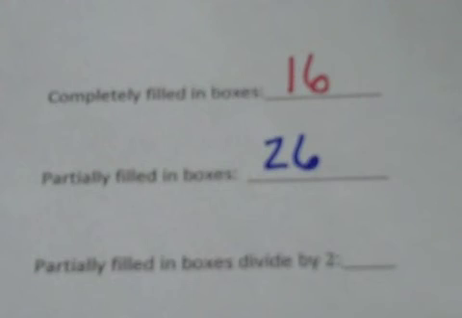So I'm going to come over here and write down that I have 26 of those, what I'm thinking of as partially filled boxes. Well, on average, half the boxes are filled with the irregular shape, and half the boxes lie outside the irregular shape. So if we divide by 2, then approximately 13 more full grid squares would be filled in.